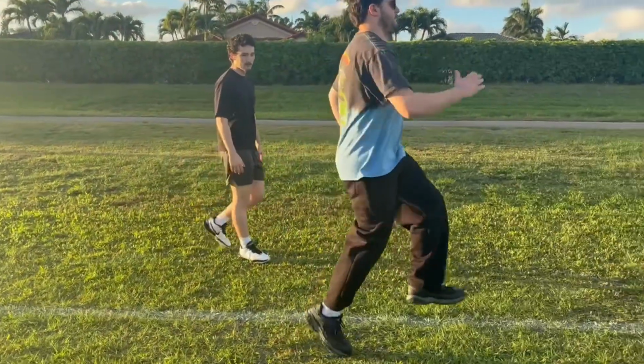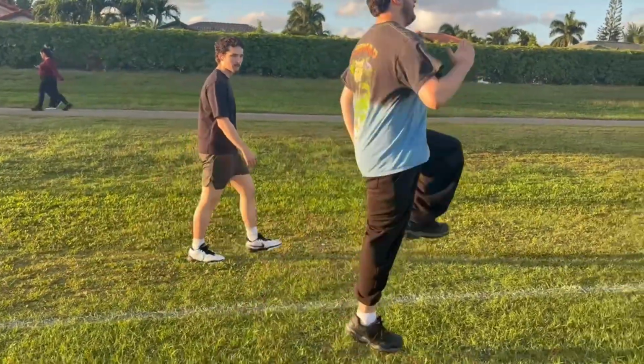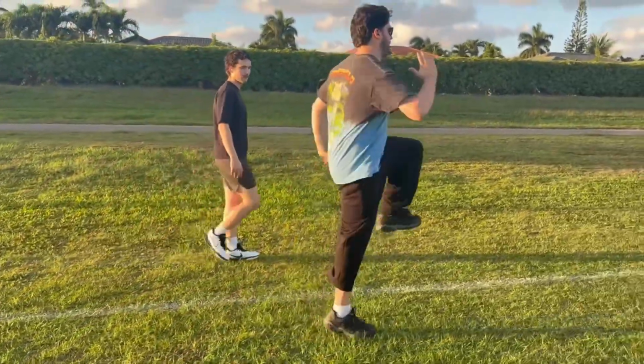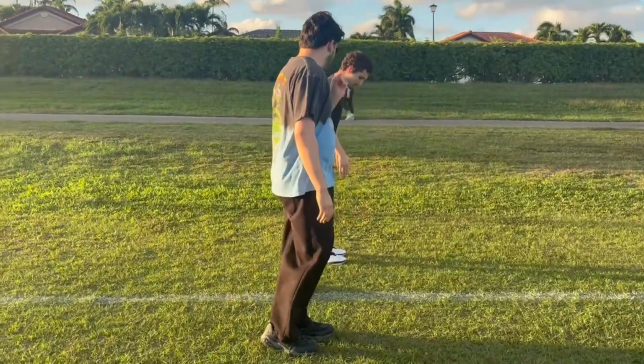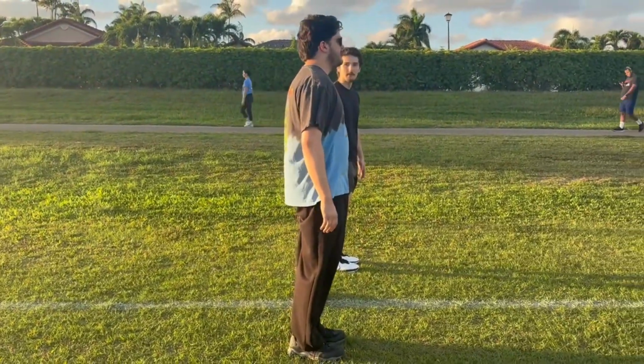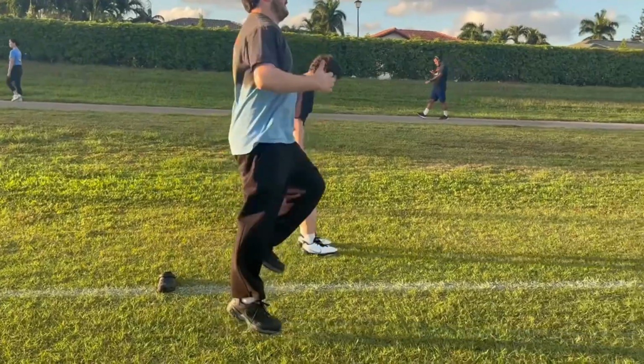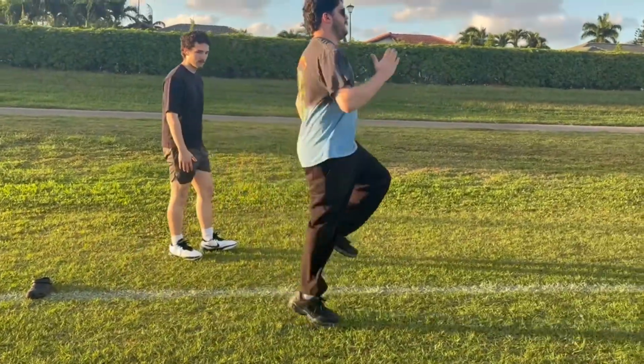Good. And as you feel comfortable, bring the leg up a little more. Perfect. When both feet are stopping, just imagine you're jumping down on a trampoline. We're coming here, down hard with both.